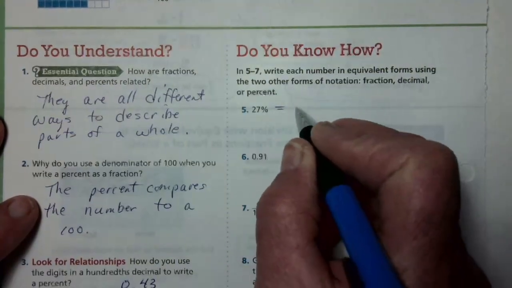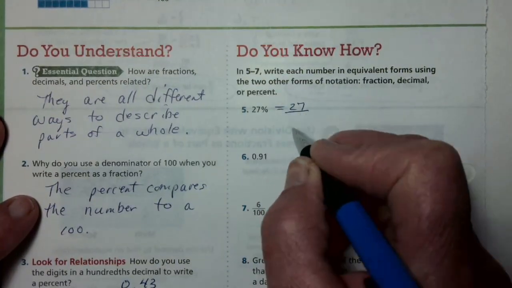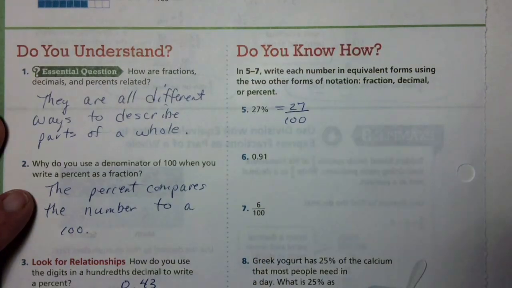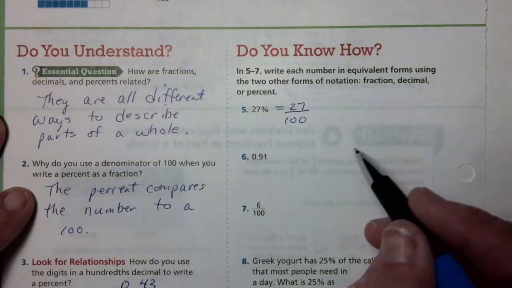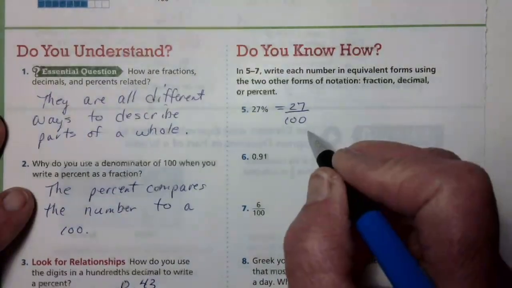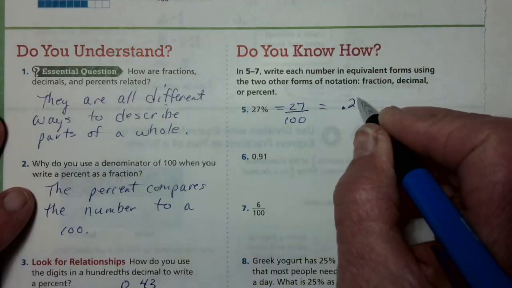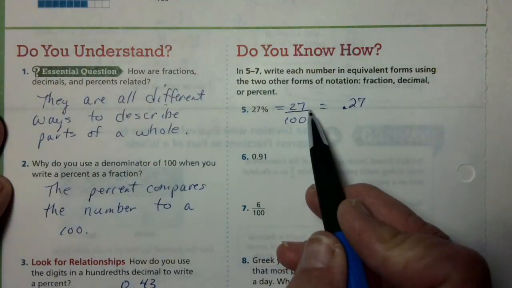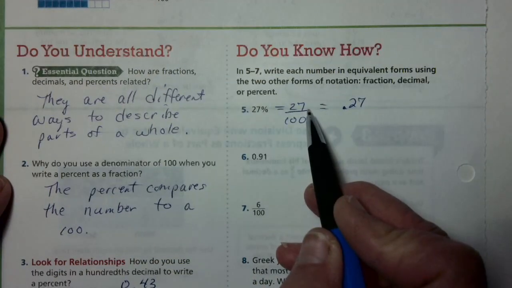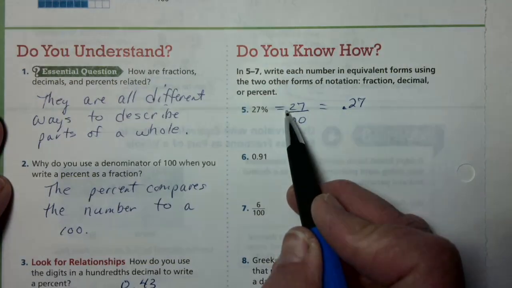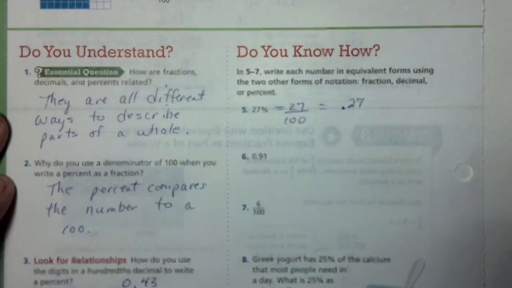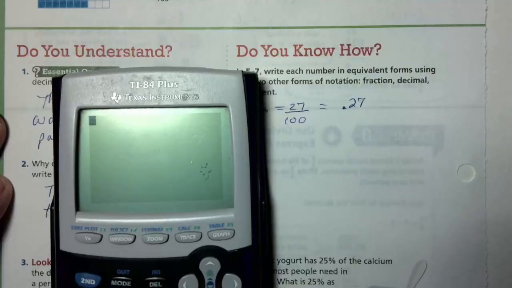So number 5, 27% is equivalent to 27 over 100. There's the fraction. Now what's the decimal? I'm going to divide 100 into that, which is going to give me 0.27. My decimal is right here at the end of this number. When I divide, it goes this way and makes it smaller, 0.27. Or if you don't believe me, get your calculator and do 27 divided by 100, and you get 0.27.